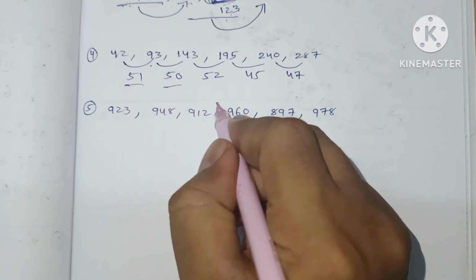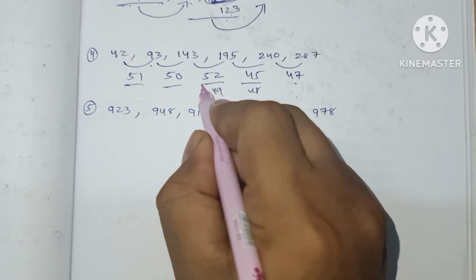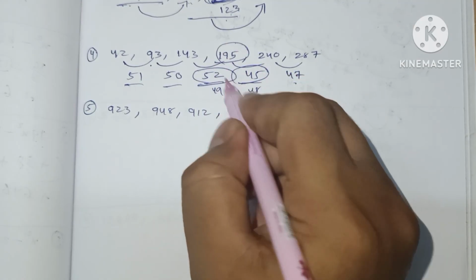51, it must be 49, it must be 48, and it is 47. So these two numbers are wrong, and this is the wrong number.